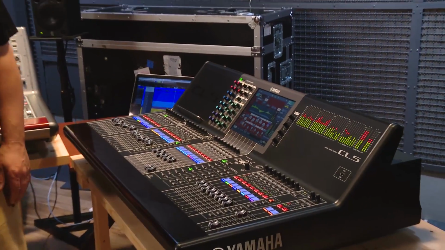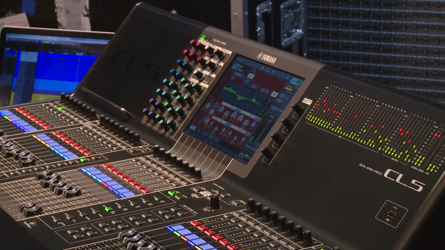Thought I'd give you a quick run through on the EQs that are available on RIVAGE PM10 as well as on CL and QL starting with version 4. So you can see it, we've got it on CL sitting here, but let's dive in and take a closer look on the RIVAGE PM10.